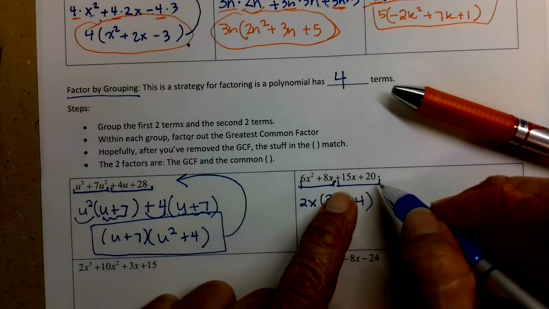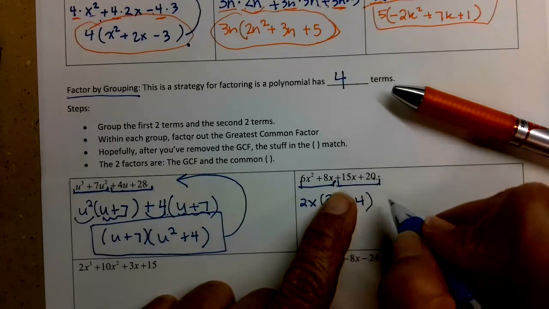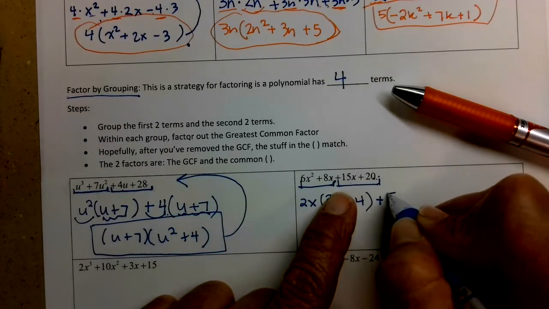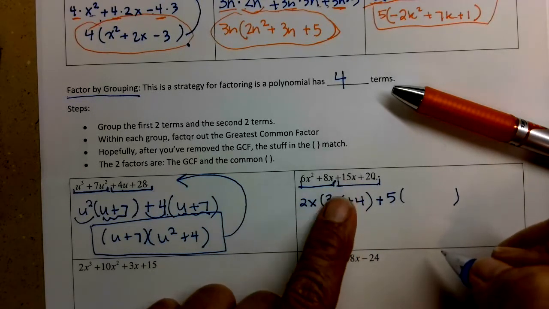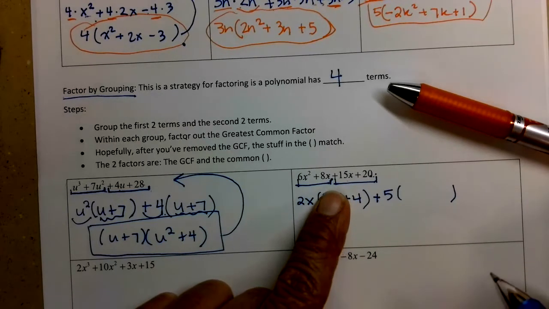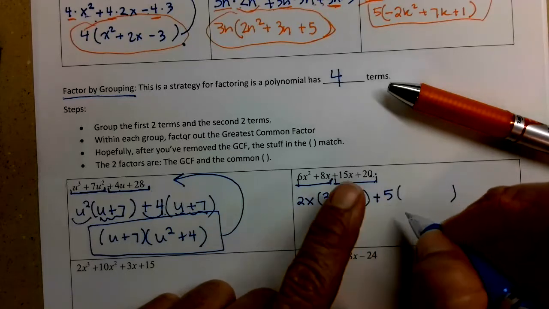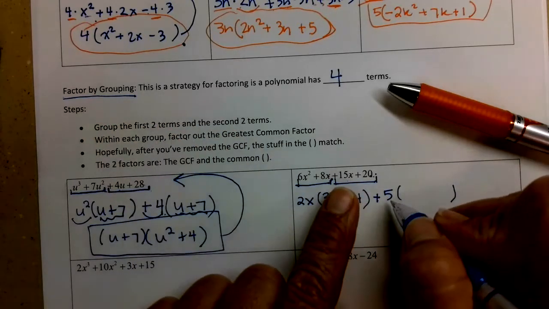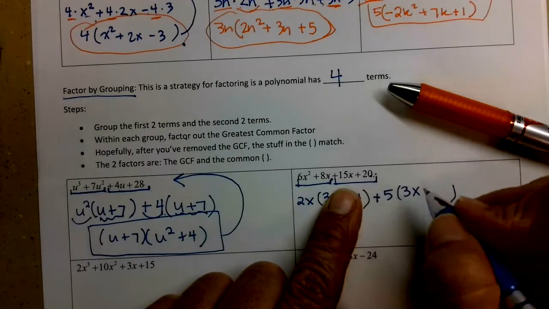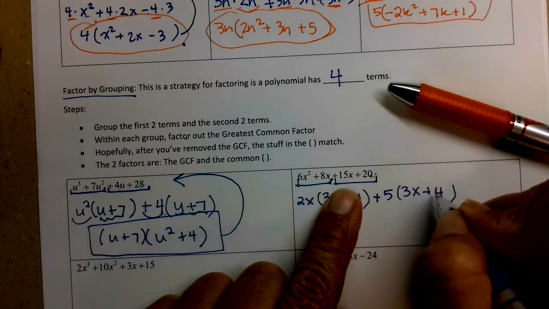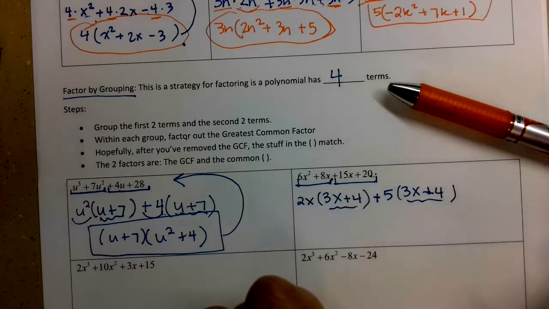Here we go to the second. What's the greatest common factor of 15x plus 20? So that'll be the plus 5. Again, it's only going to work if I leave behind what was in my parentheses, but you can't do anything illegal, right? It can only be true. So when I factor it out, we just have to factor and then hope. So 5 times what to get 15x? So 3x. 5 times what to get 20? Plus 4. Yay, they're the same.